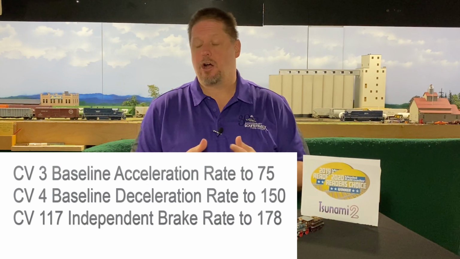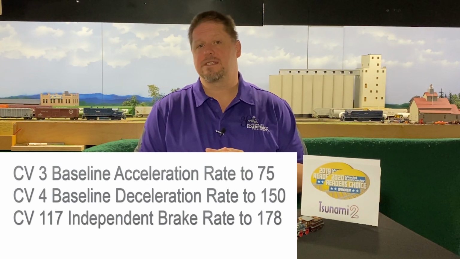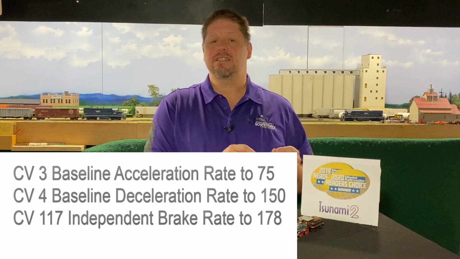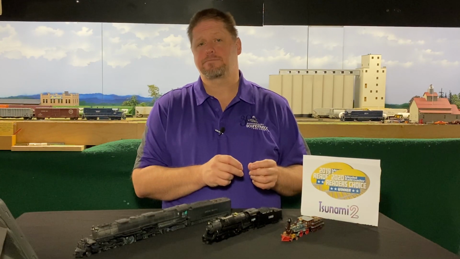Now, we're going to set our independent brake rate to a value of 178. And this represents a minus 50 to the deceleration rate in CV4. That way, you essentially have a braking rate now of 25 when you're using the independent brake.